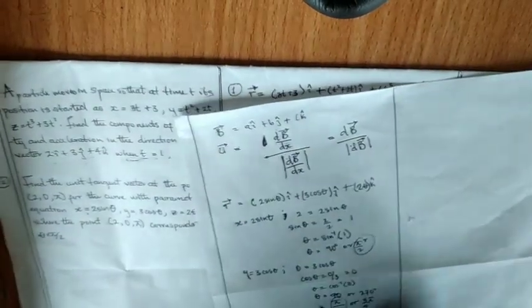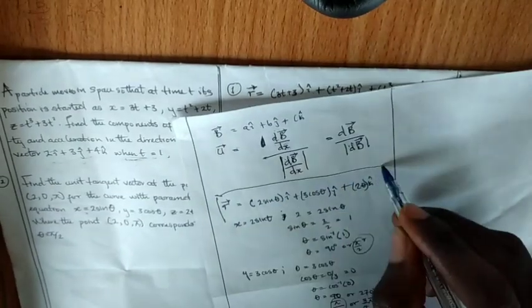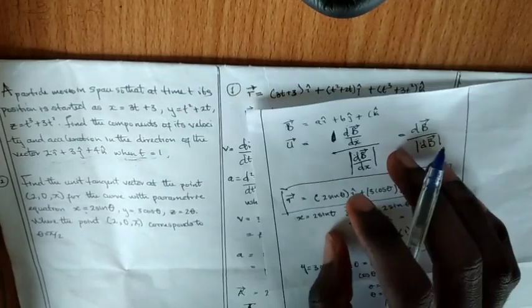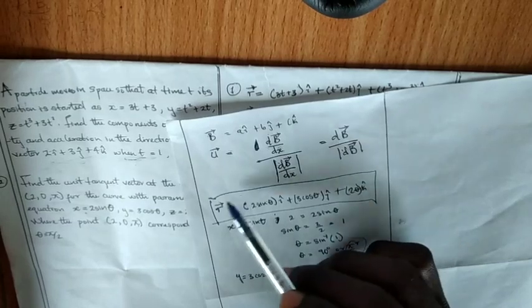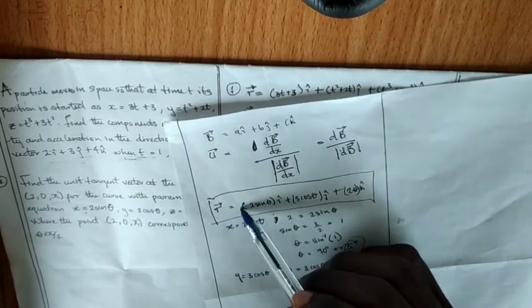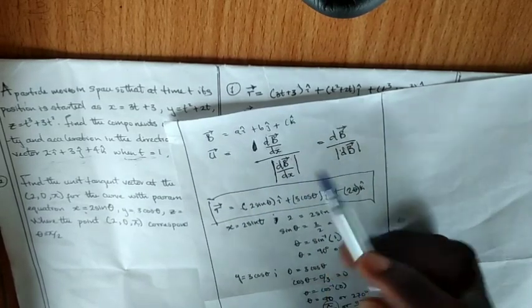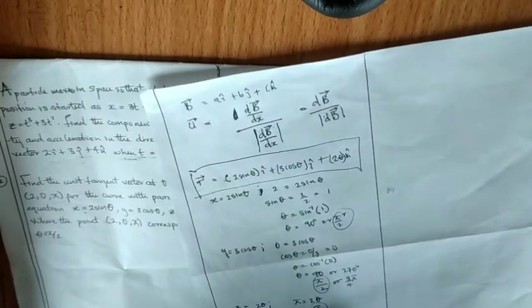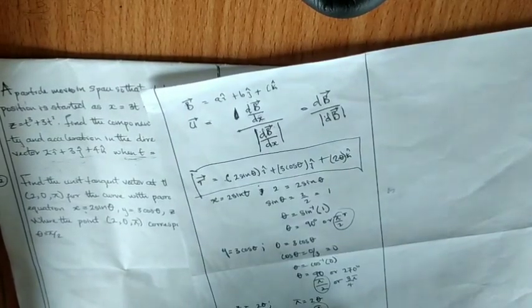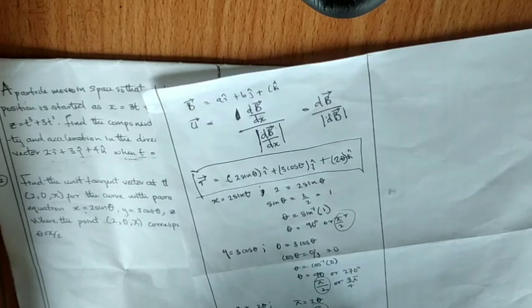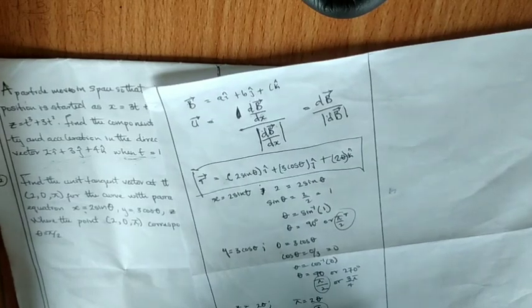So now back to our question, we have a position vector r given as this, and to get the unit tangent vector we have to get the derivative of this position vector over the modulus, or the magnitude, of the derivative. So the first thing to do here is to get the derivative, which is dr/d theta. Now theta is our independent variable.